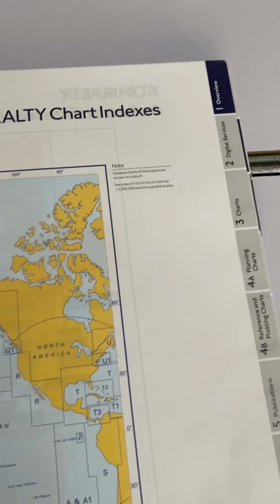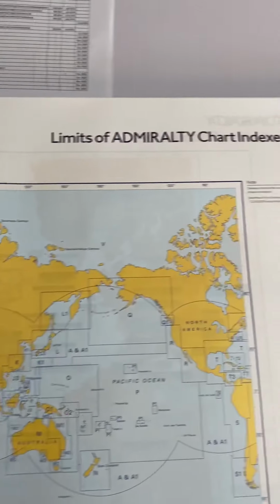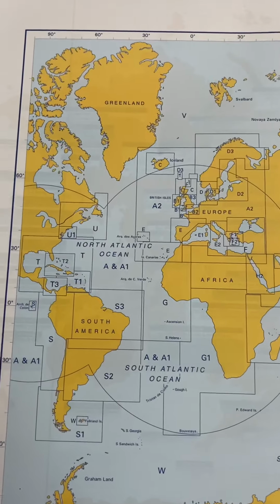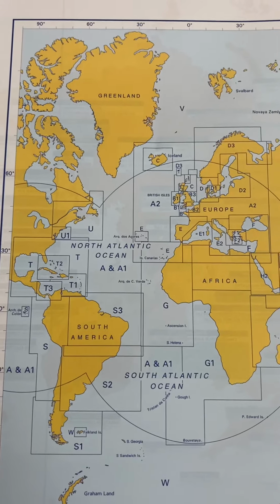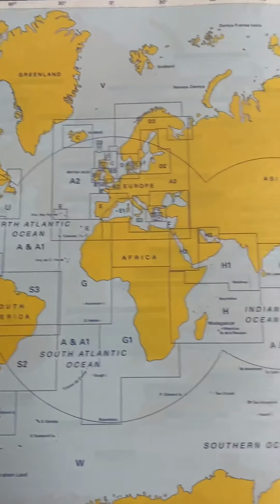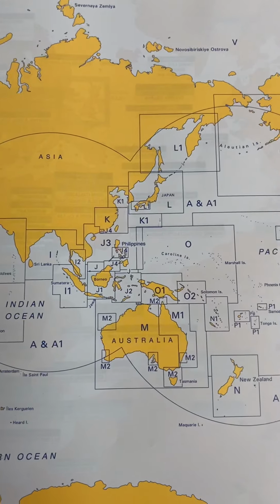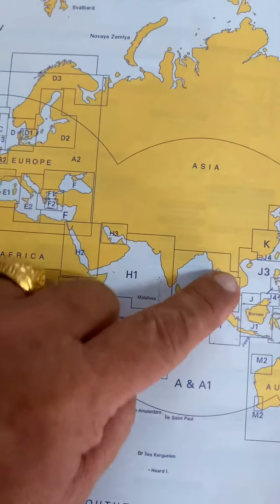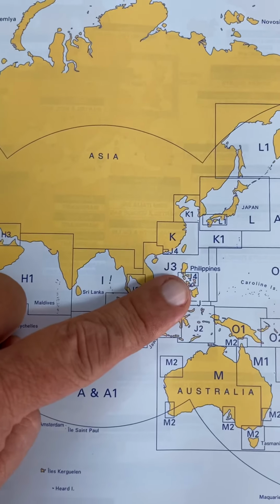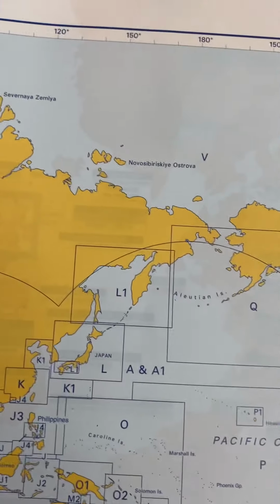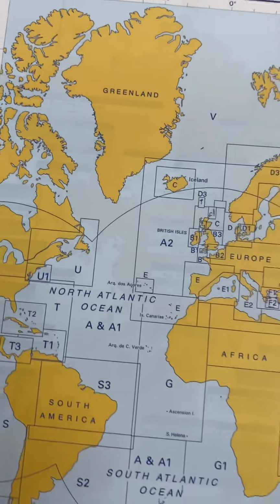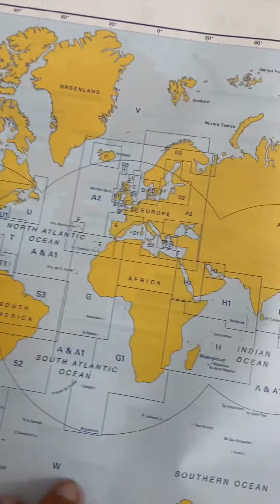So this will be the overview, which is the limits of the Admiralty Charts Index. As you can see on the charts, you can see some bold letters. So these are the index of the charts. For example, Philippines, you have to go to index Juliet 3 and Juliet 4. For example, Japan, you need to go to Lima index. So this is how it is easy to get the chart you require for the voyage.